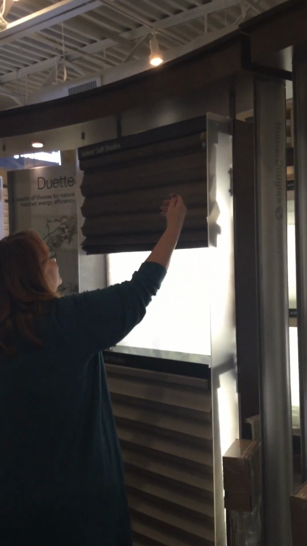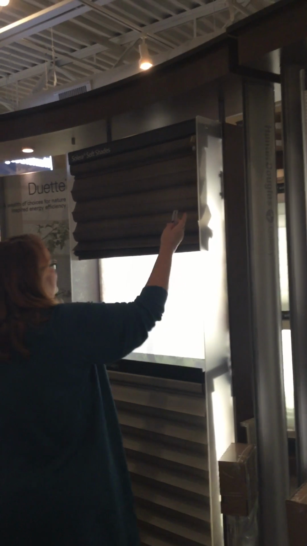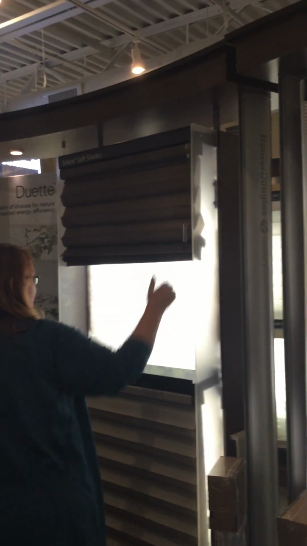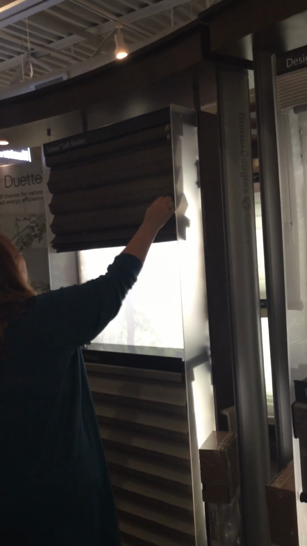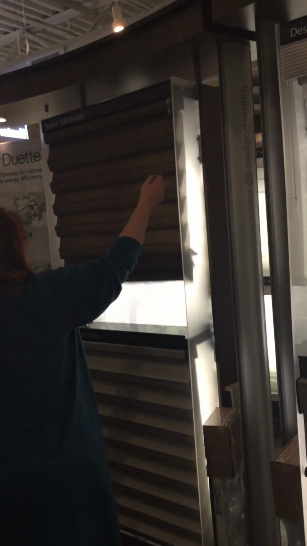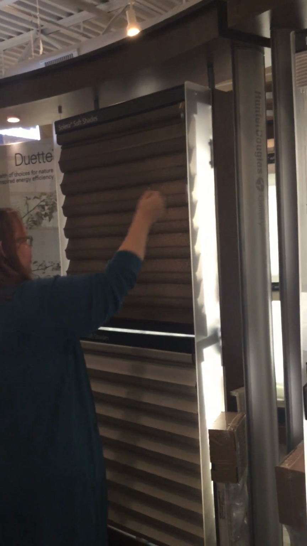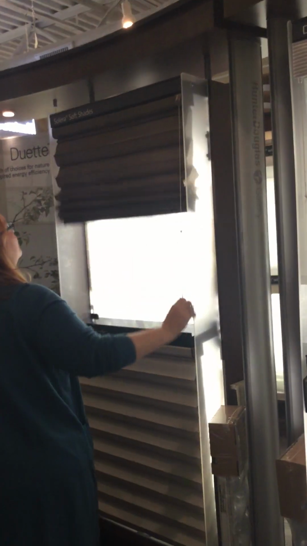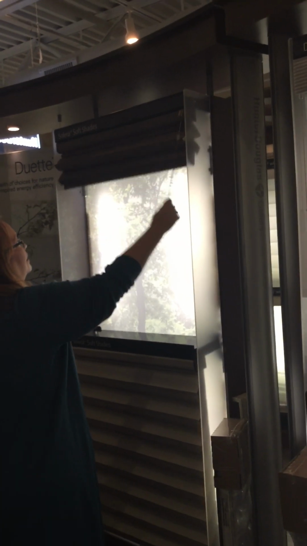It's retractable, so the child safe option is that it stays at a height that should be out of child range. And it just retracts. It takes fewer pulls than doing the hand over hand motion. Okay. Doesn't look very good when it's all the way pulled up.